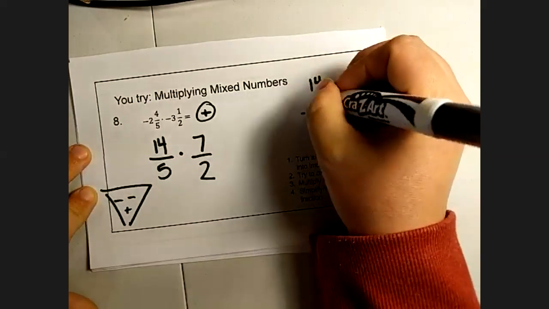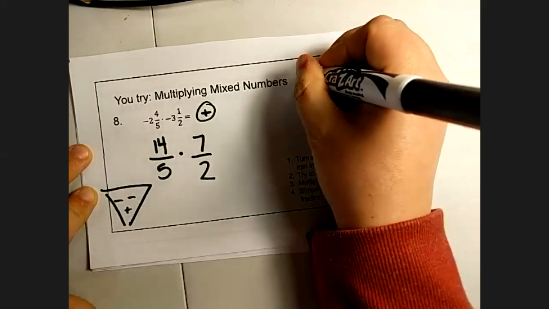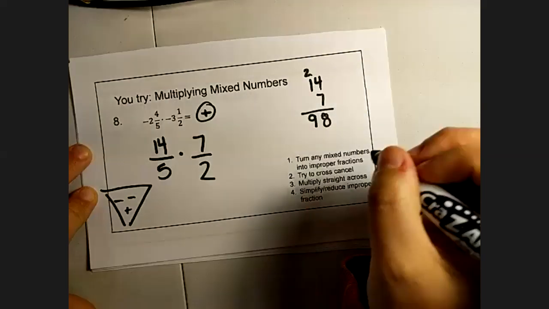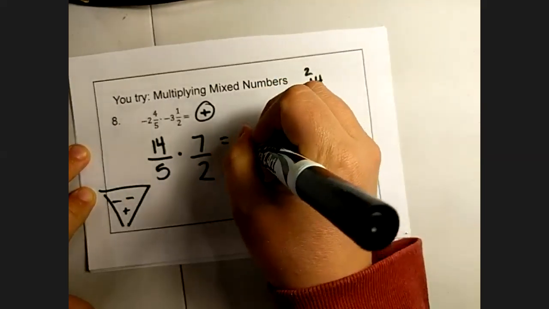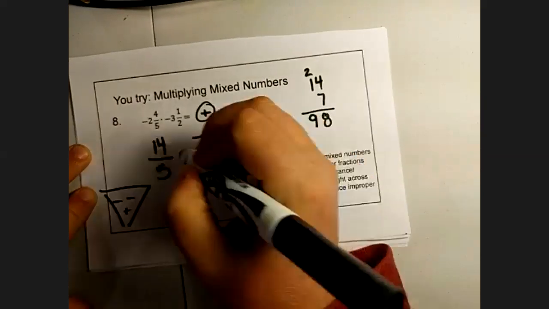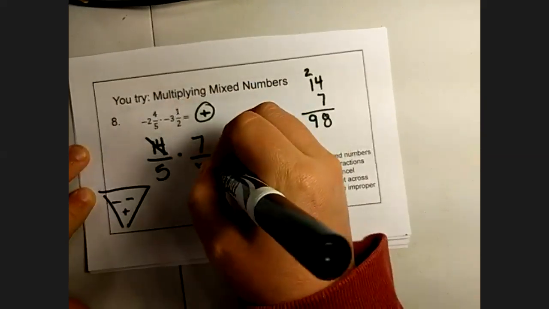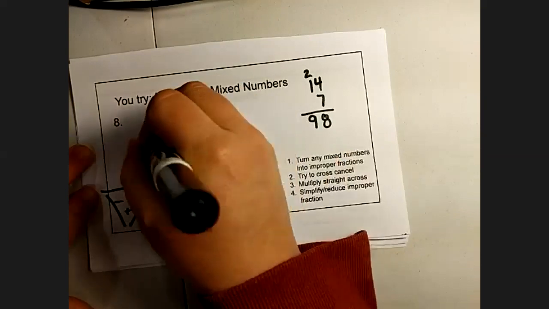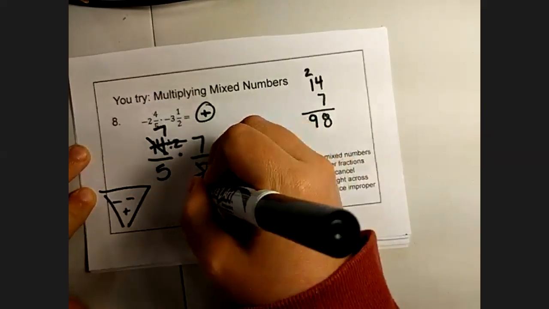14 times 7, 4 times 7 is 28. Carry it, and I'm going to get a 9 there. So I've got 98 over 10. Now, could I have canceled here? Yep, I didn't see this one. Divide them both by 2. That would have been a 7, and that would have been a 1.